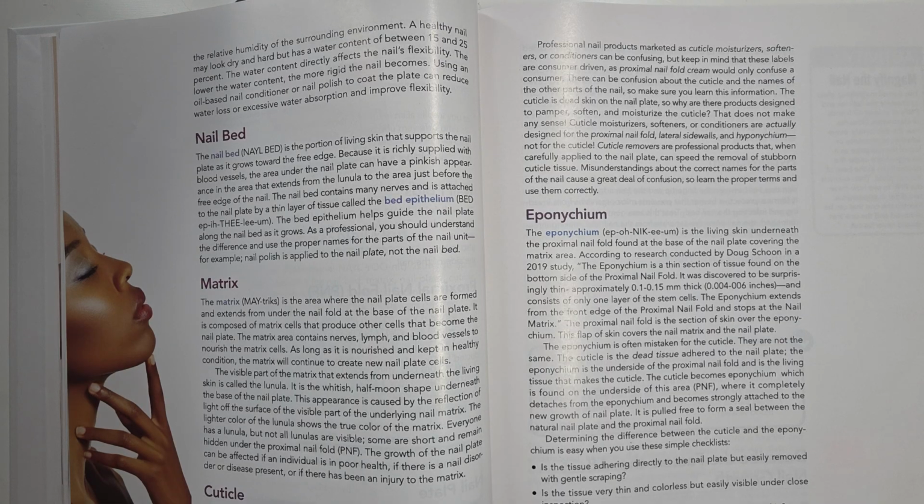Matrix. The matrix is the area where the nail plate cells are formed and extends from under the nail fold at the base of the nail plate. It is composed of matrix cells that produce other cells that become the nail plate. The matrix area contains nerves, lymph, and blood vessels to nourish the matrix cells. As long as it is nourished and kept in healthy condition, the matrix will continue to create new nail plate cells.